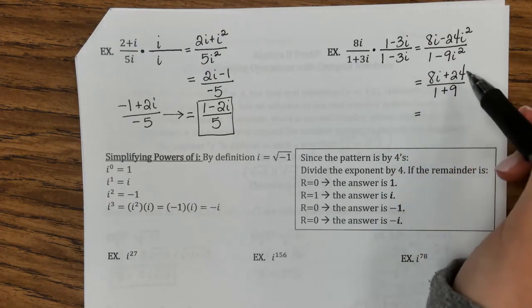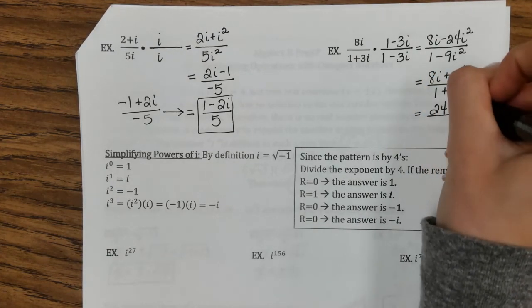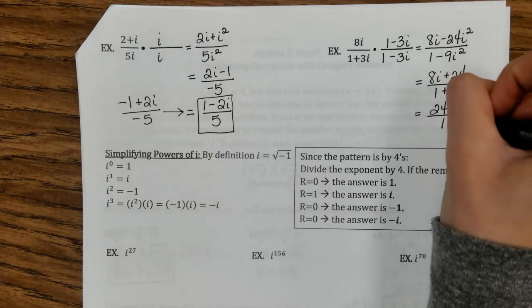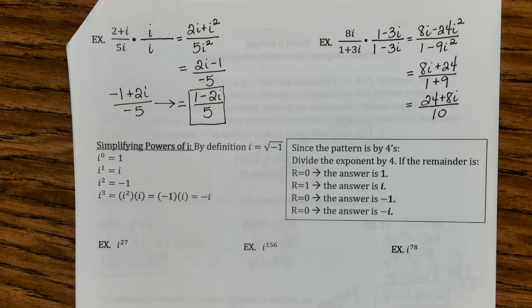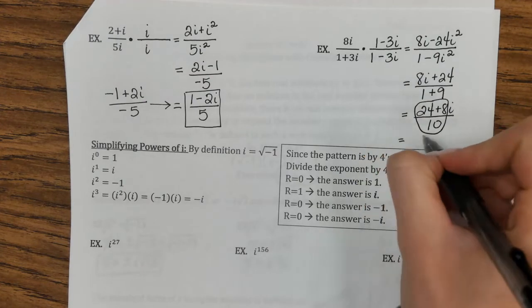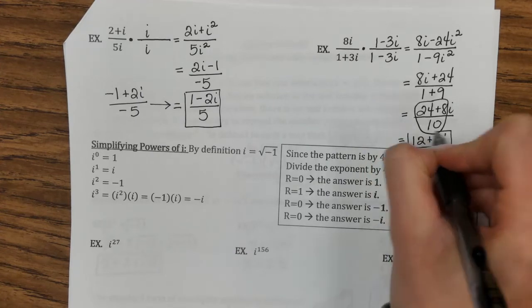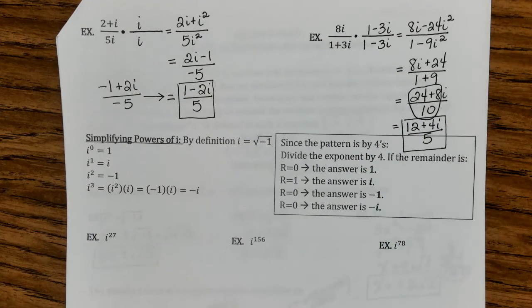Now, what is wrong with that numerator? Non-standard form. So I'm going to put it in standard form, 24 plus 8i over 10. Am I done? No, I need to simplify 24, 8, and 10. What can all three of those be simplified by? 2. So it would give me the simplified answer. Y'all good?